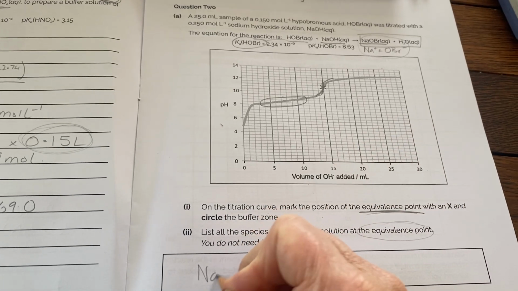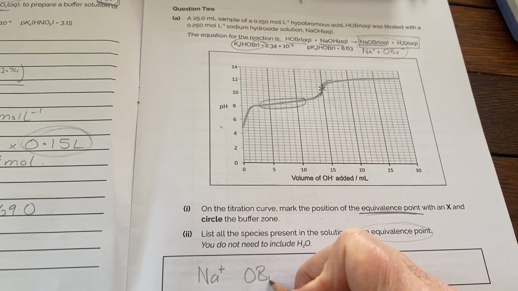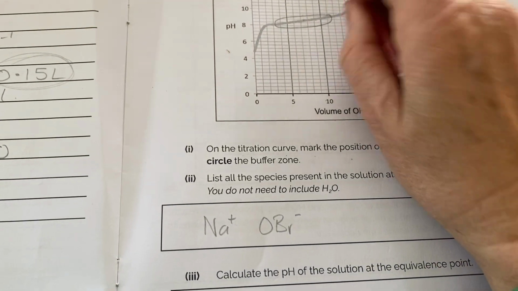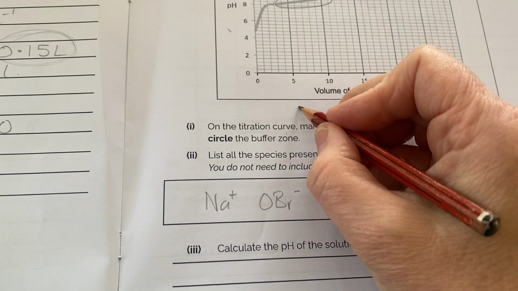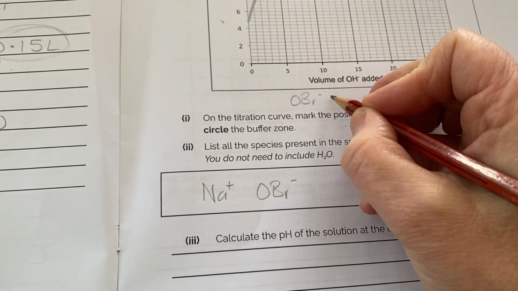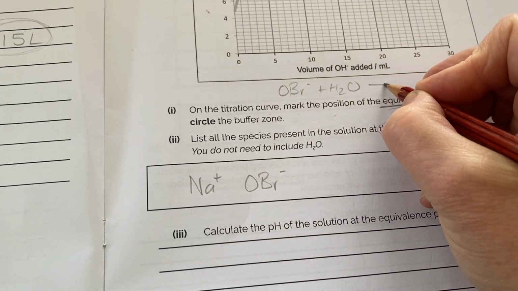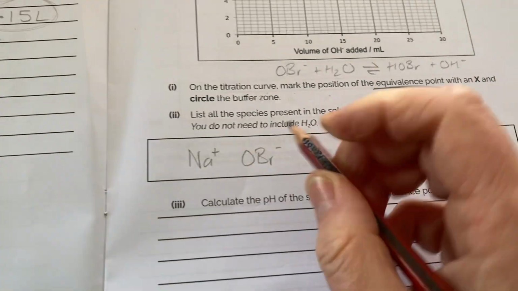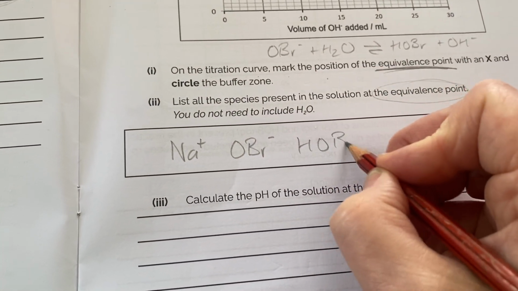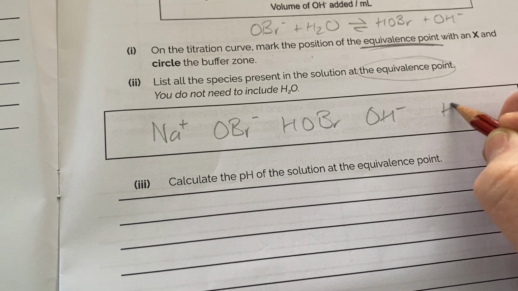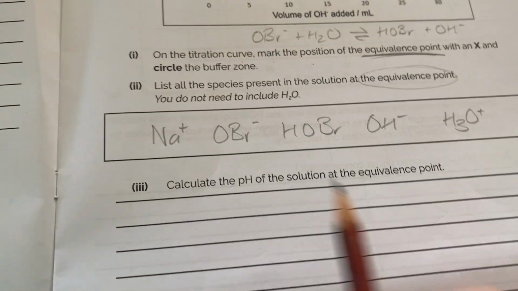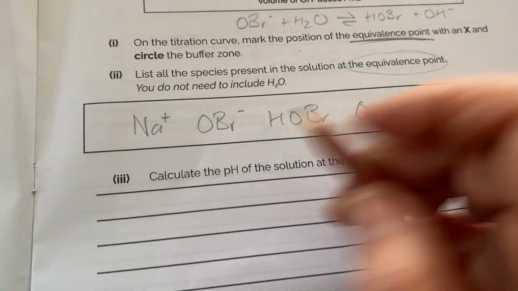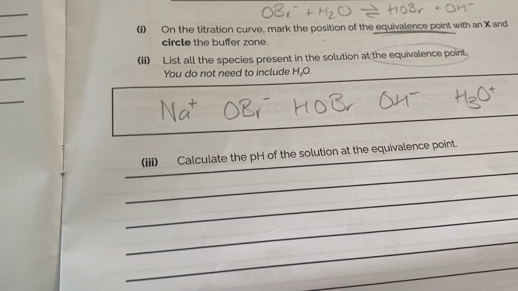So we've got some Na plus and we've got some OBr minus. But remember, this thing here is now the conjugate base of this weak acid. So it's going to react, and I might even just do this. I'd probably do this in my exam. What's it going to do? It's sitting in water, so it's going to accept a proton to make those things there. So I'd then be putting HOBr and OH minus, and I should know that there's always H3O plus. So I've kind of done that in the right order, but they didn't ask for it in the right order to be fair, but you had to get any 4 of those correct to get a little achieved there.